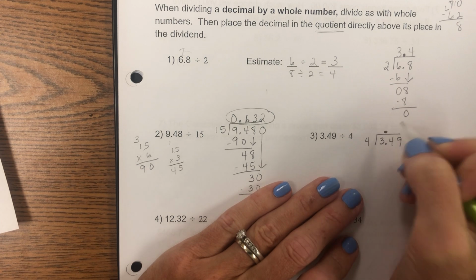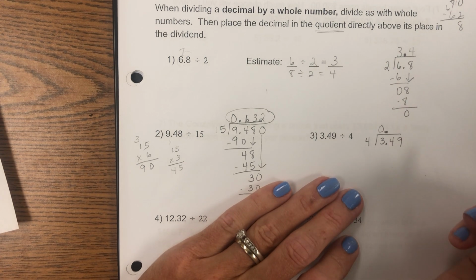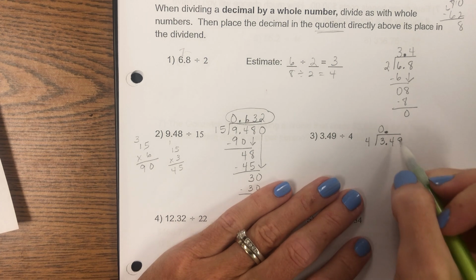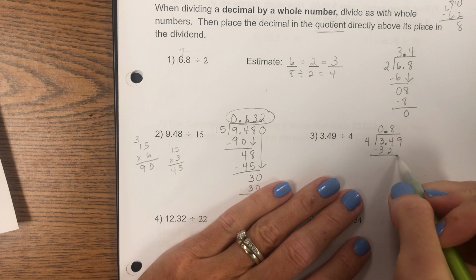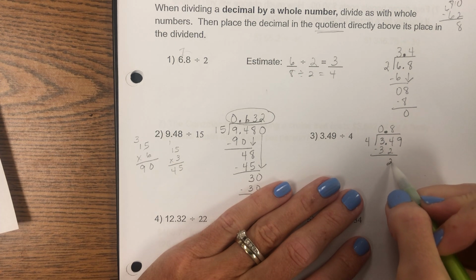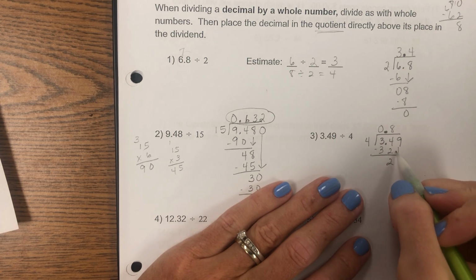Put your decimal straight up. 4 will not go into 3. It's too big. 4 will go into 34 8 times. 8 times 4 is 32. Subtract, I get 2. That is less than my divisor, so we're good.